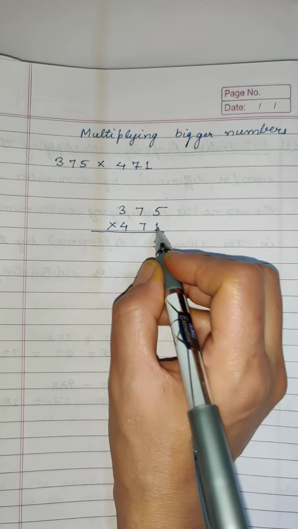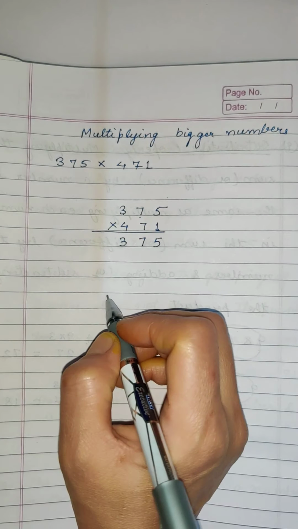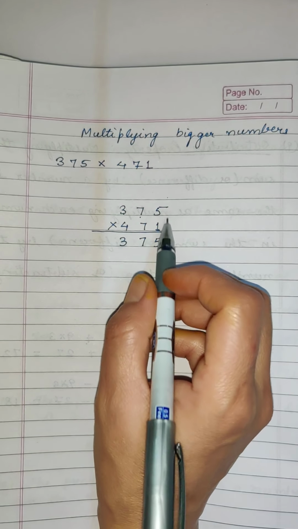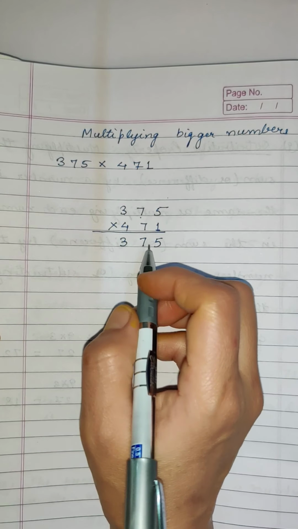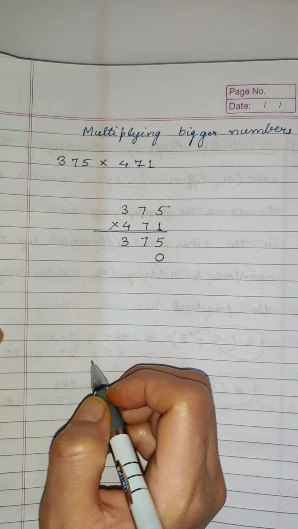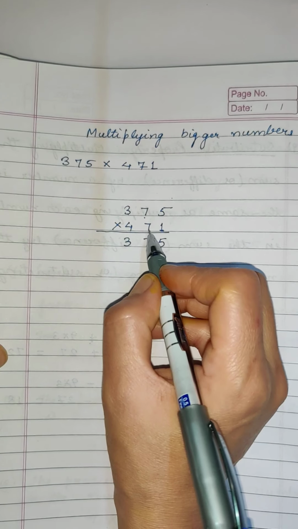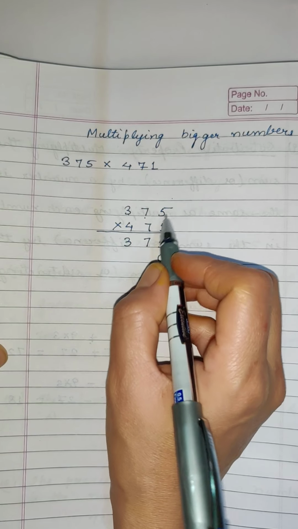So 5 ones are 5, 7 ones are 7, 3 ones are 3. Now the second step is to multiply by tens. So to multiply by tens, we need to first place 0 and then multiply 7 by each of these numbers one by one, place-wise.